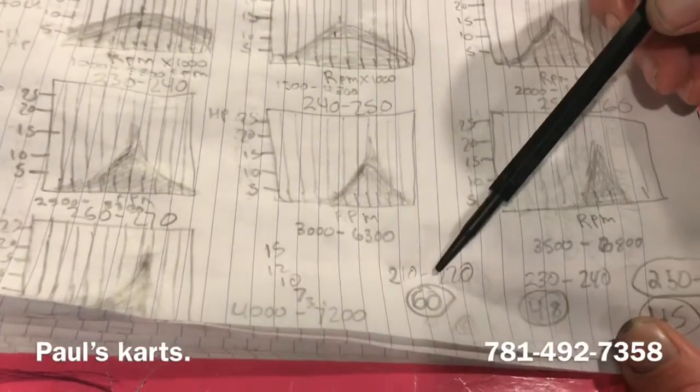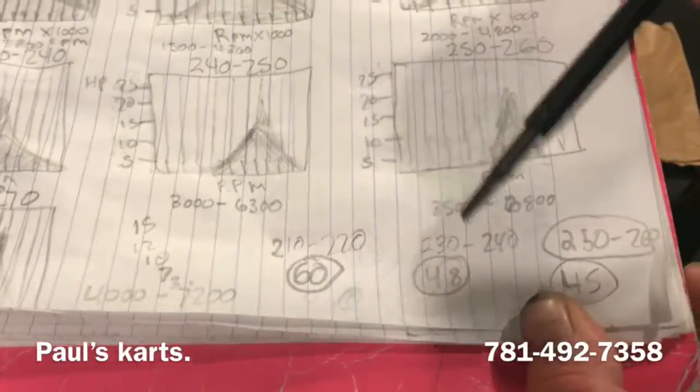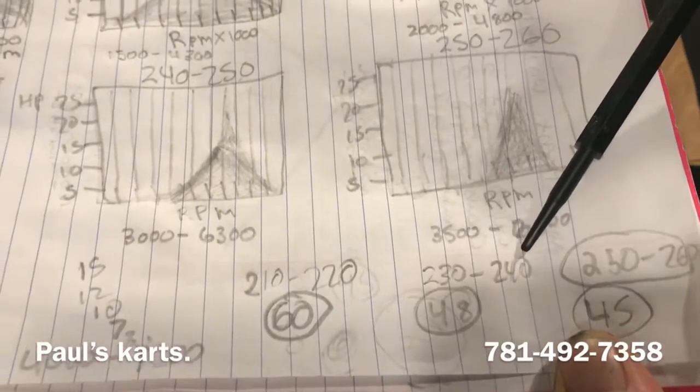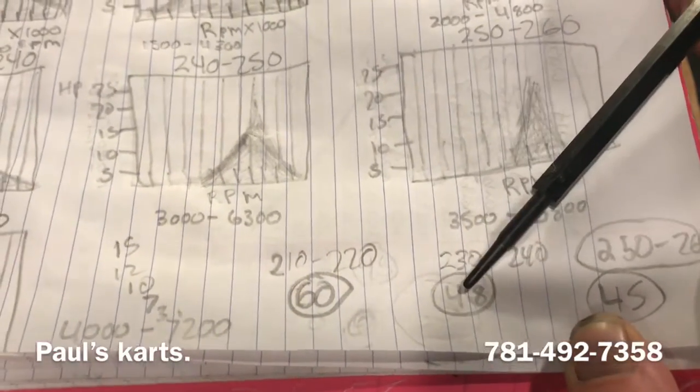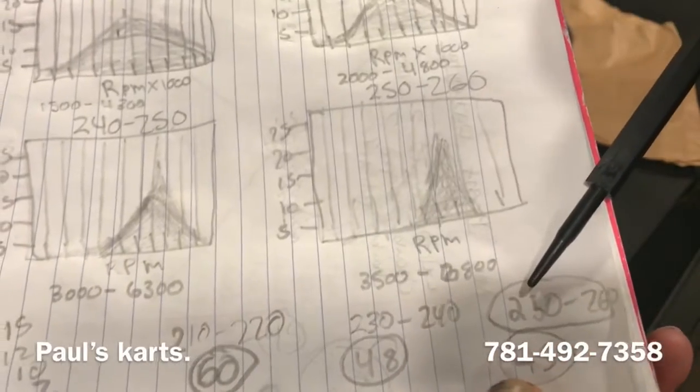So these are the numbers I did. The stock cam came out to 60. 230 to 240 duration came out to 48. 250 to 260 duration came out to 45.